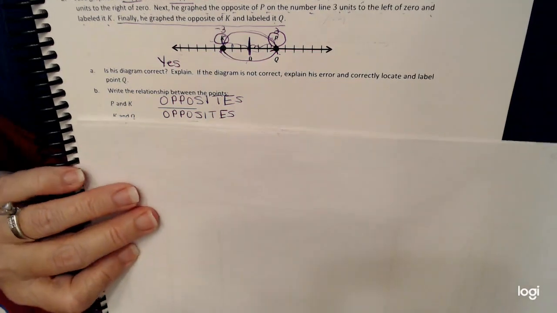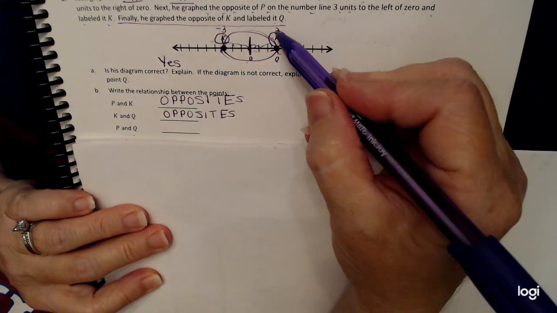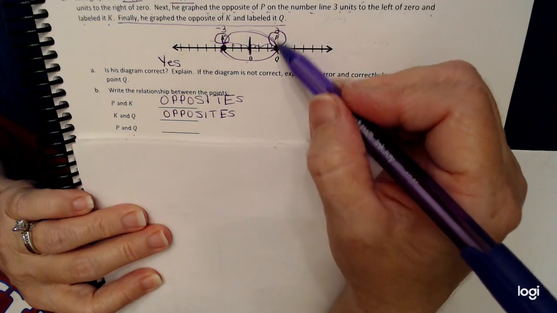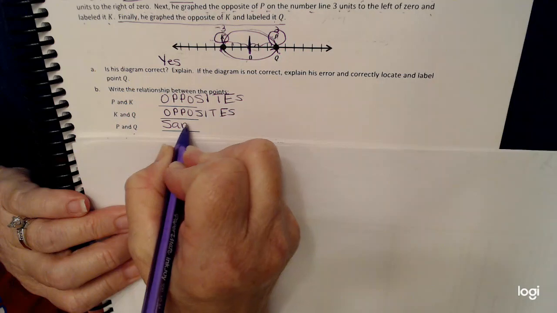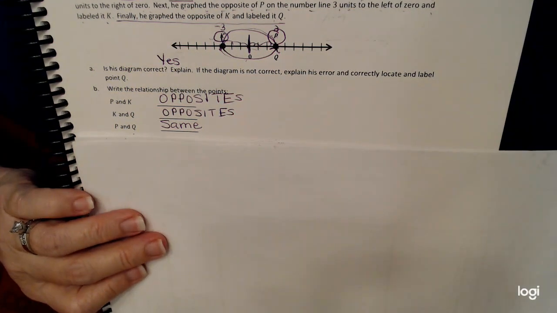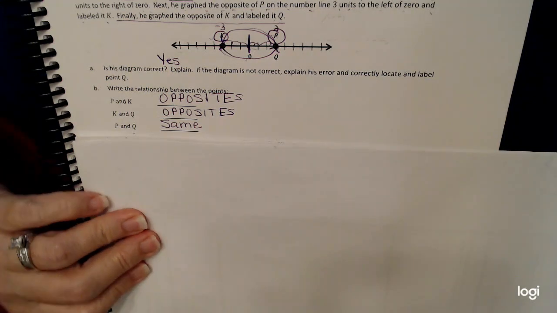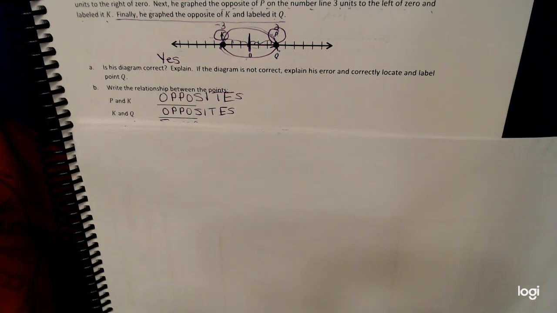Now let's look at the last one. The last one says, well, then what's P and Q? Well, P and Q they're the same. So we'll just write the word same. Very nice. Okay, once you are finished, like I said, go ahead and we're going to move on to the next one. But if you need to pause, please do so.